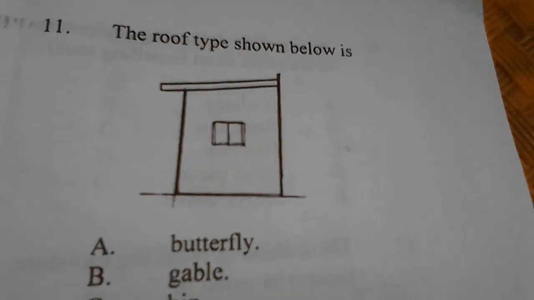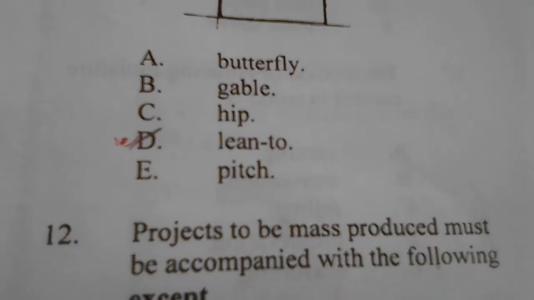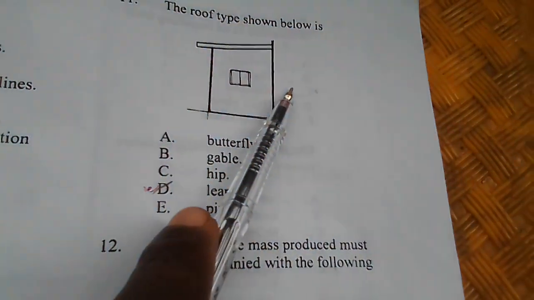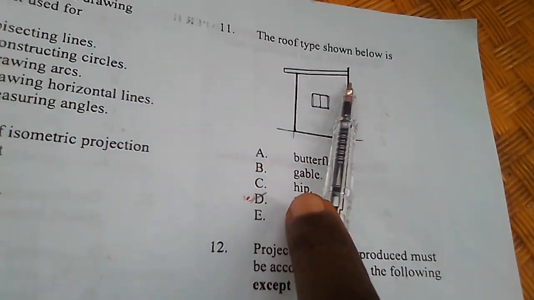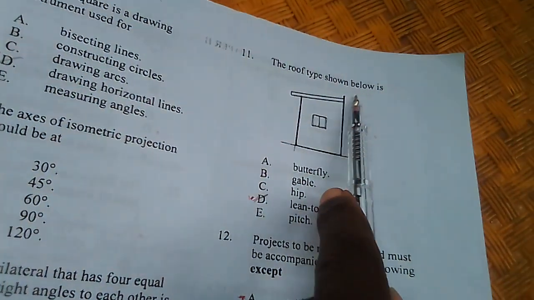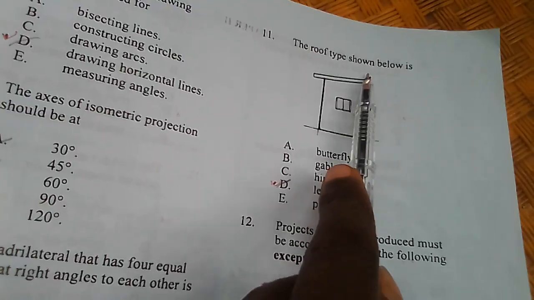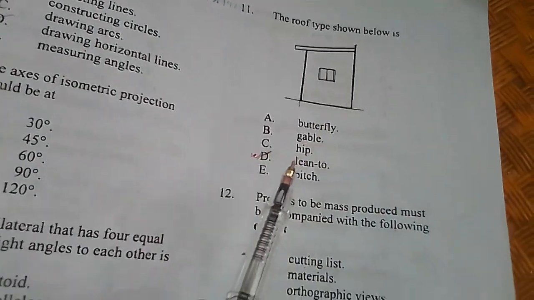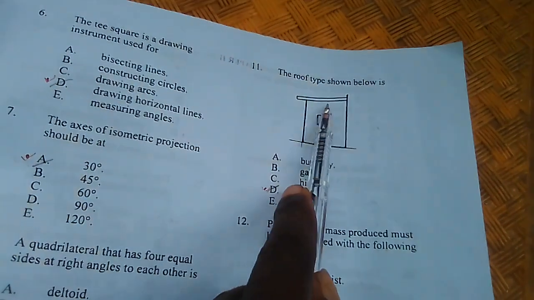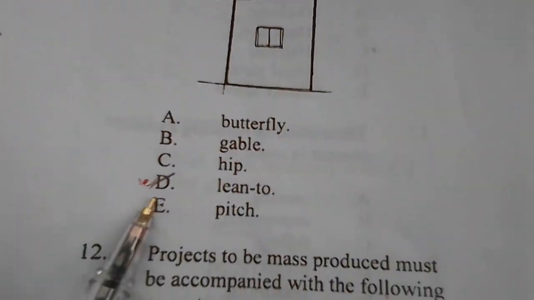Question 11. The roof type shown below is lean-to. It's called a lean-to roof, because you can see that this part of the building, the other part of the building is cut out. So you should know that there is another roof around here of the building. This one is linked to the other one, so we call it a lean-to. It looks like a shed roof, but it's not a shed roof. It's a lean-to roof. So our option here is option D.